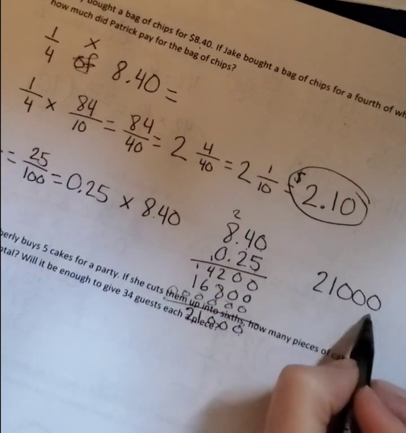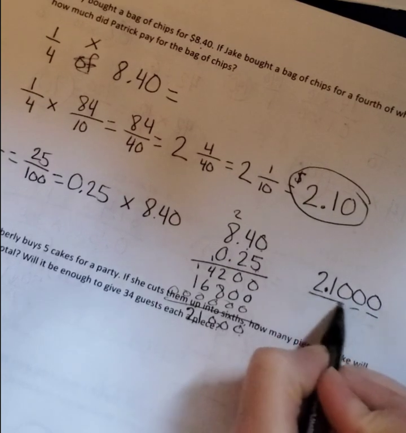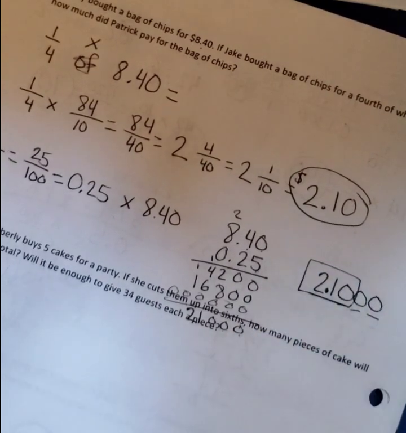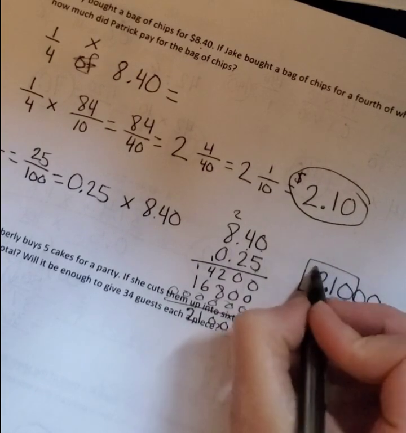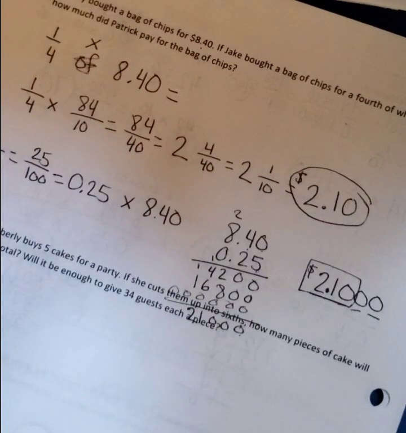So that would be 10,000. So 4 places past the decimal would be the decimal here. So either way, we still get $2.10. It is up to you how you solve it, as long as you have $2.10, and you would write it as a sentence. Patrick paid $2.10 for the bag of chips.